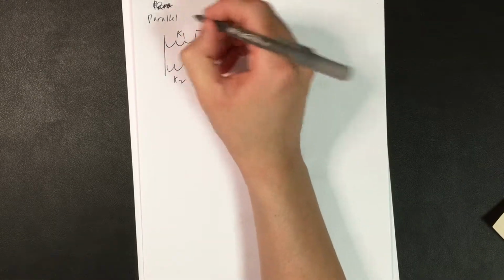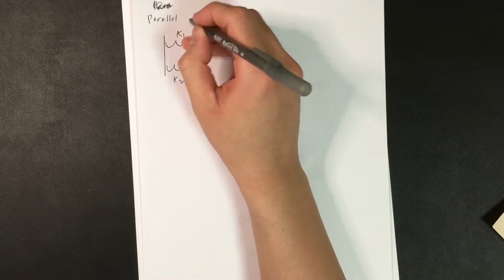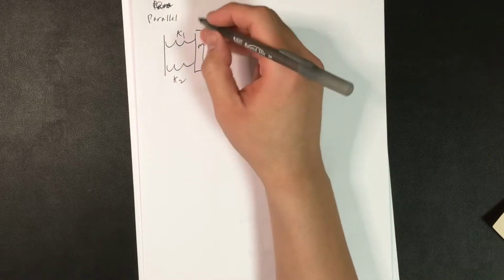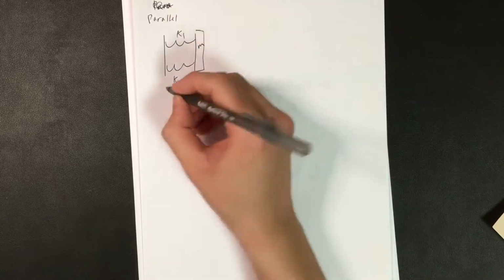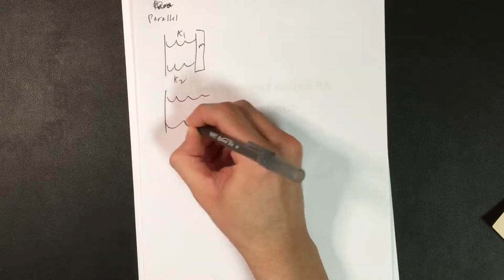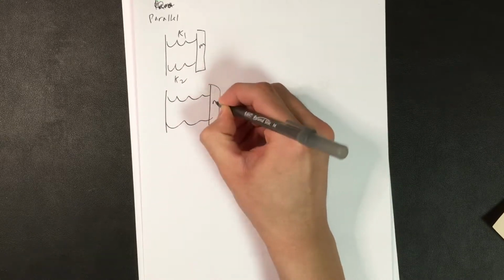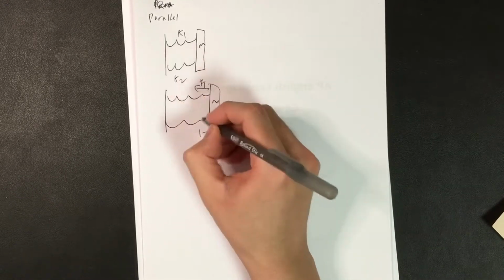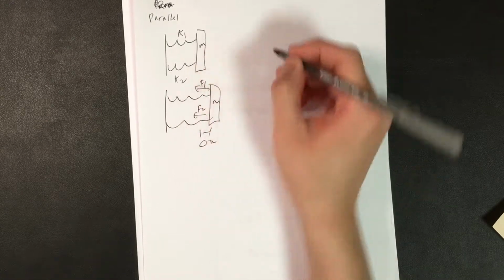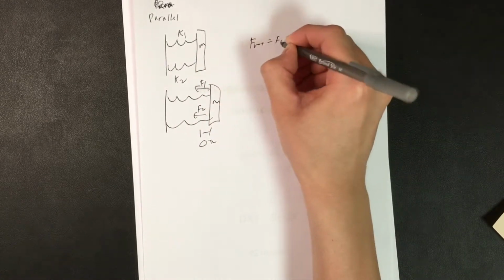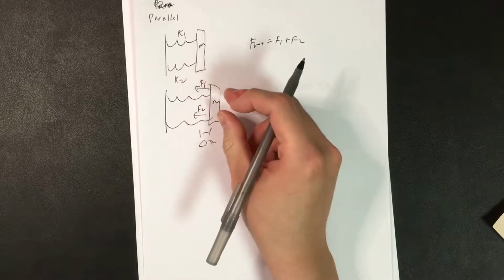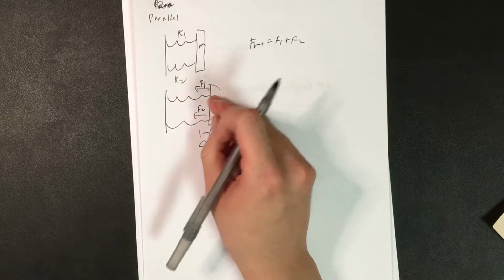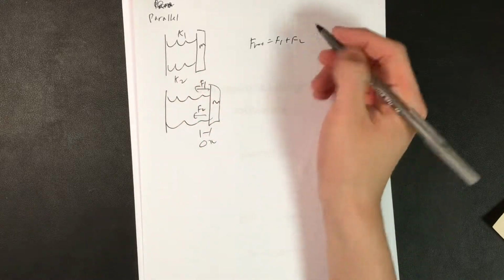Now, springs can be connected in parallel, which means springs with spring constants k1 and k2 can be attached simultaneously to this object with mass m. If this object is extended by distance delta x, then there is going to be a force from the first spring and a force from the second spring. And the net force is simply the summation of these two forces, because unlike the series connection, these are connected in parallel, which means the force is additive instead of being the same.